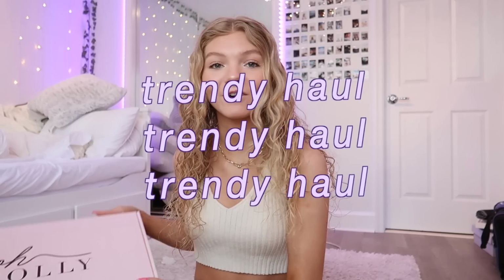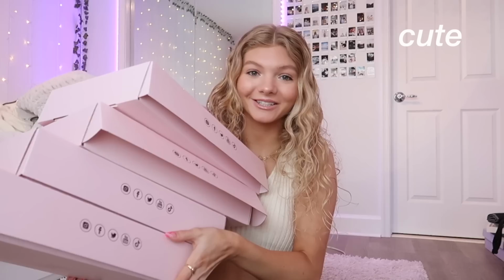But first, we have a haul from Opoly. They sent over some really cute pieces in these gigantic, cute pink boxes, and I'm so excited to show you guys some of the things that I picked out. Here's what the inside of the box looks like, and there's 4 of these.